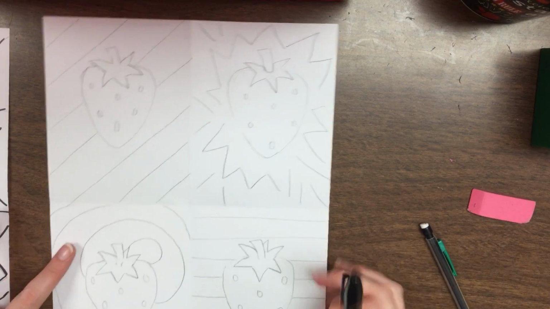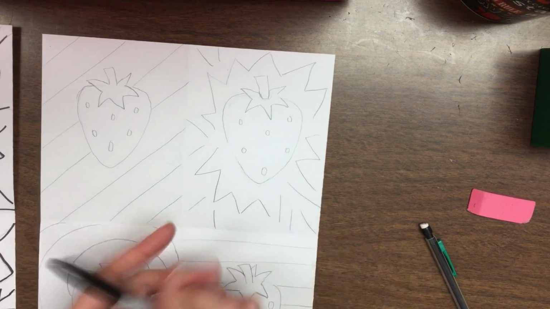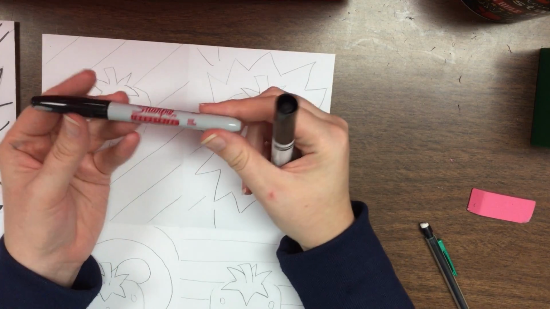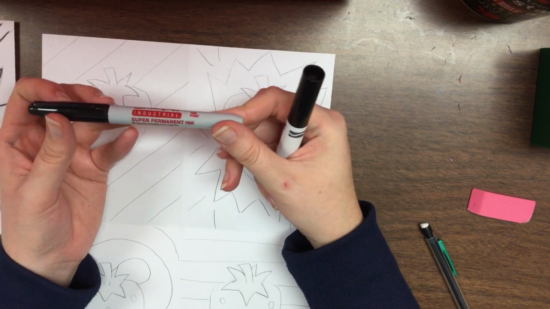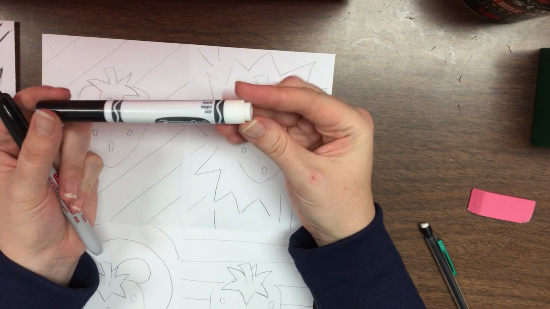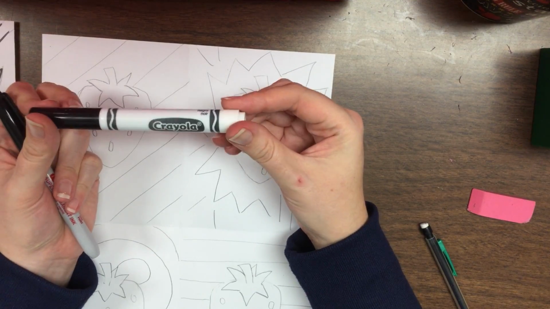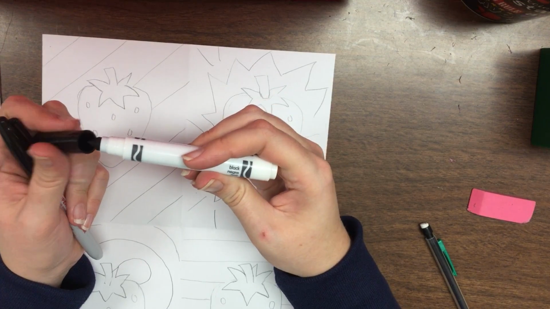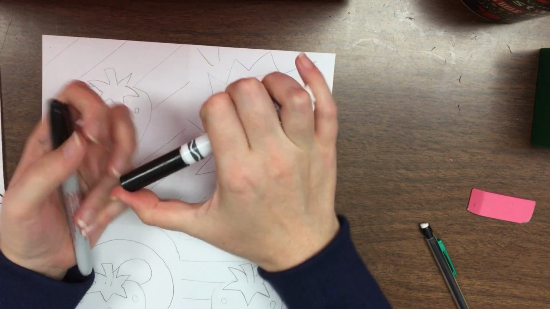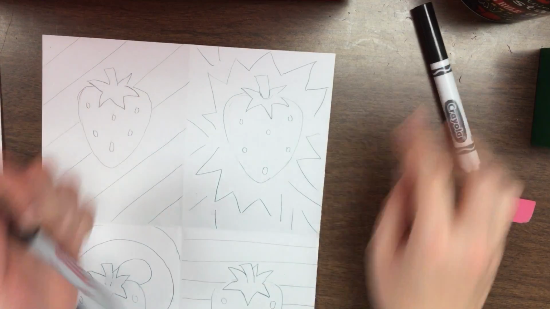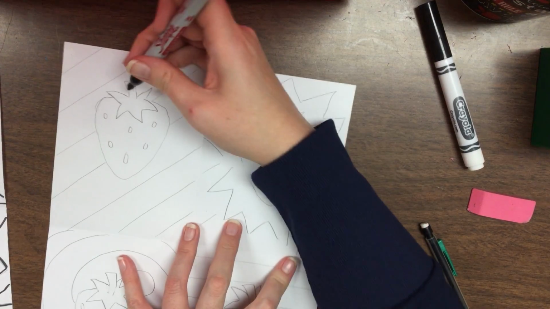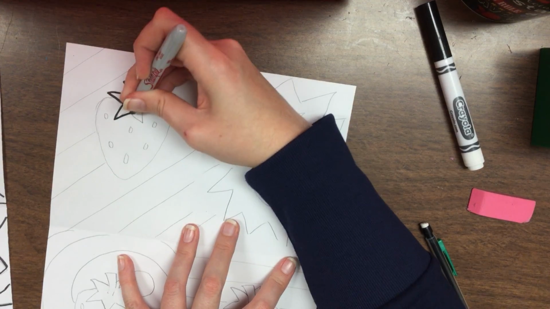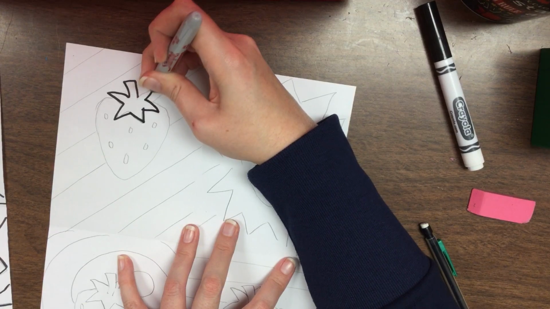All right. Now what we're going to do, we have our drawing pretty much done. You will need to trace this with marker. So it is up to you. If you have a Sharpie marker, you could use a Sharpie, or you can use just a regular Crayola black marker. Just make sure that you're being careful because with this one, the tip is a little bit wider. So always remember as well to snap that lid back on or your markers are not going to last very long. And now all we are going to do is trace over all of our lines.